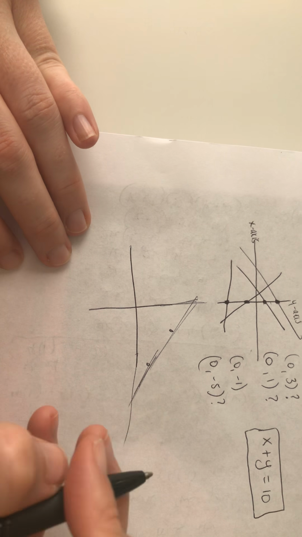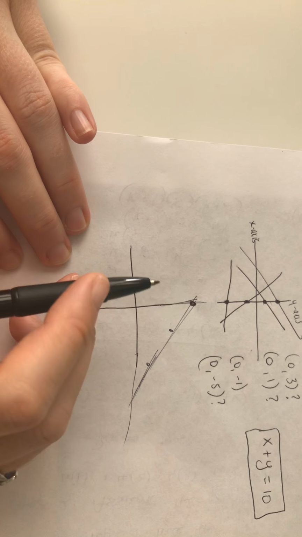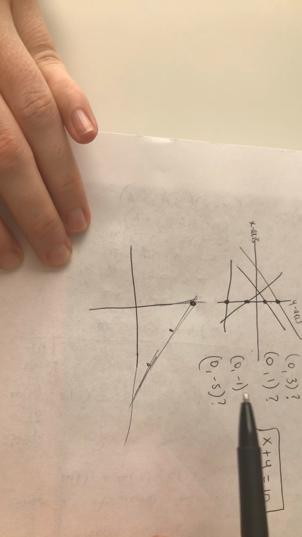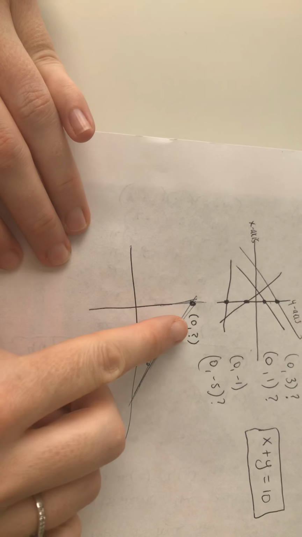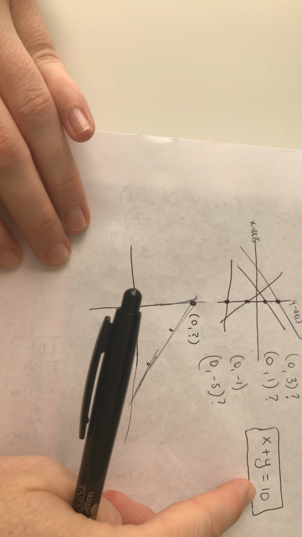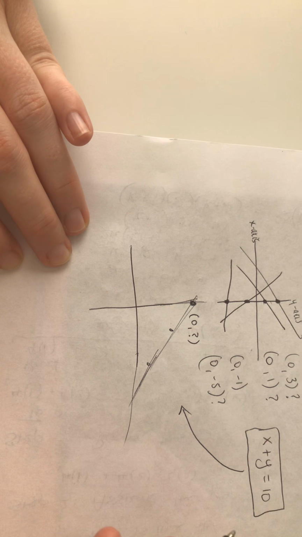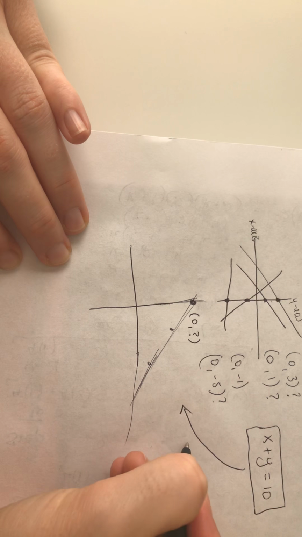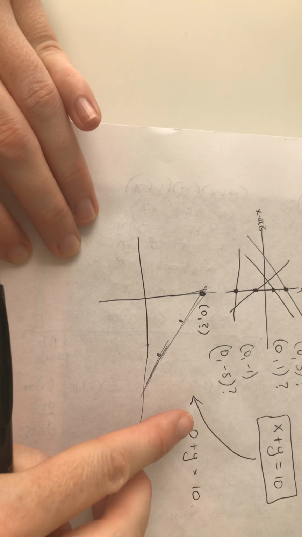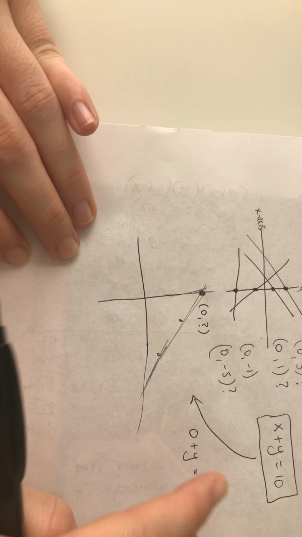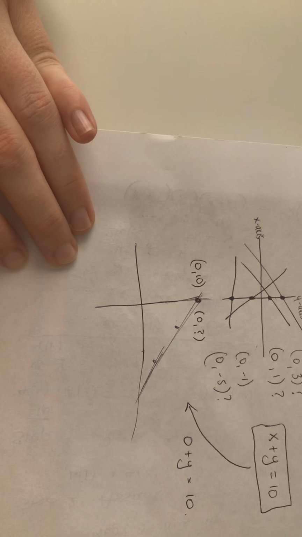But how do we find out where it cuts the y-axis? Well, what do you know about a line that cuts the y-axis? The x-coordinate is always going to be 0, so that's 0, something. Now, I'm not guessing anymore. I want to know now that I have this bit of information, where does this line cut the y-axis? So for the x, I'm going to put in 0, which means what would the y be? 0 plus what gives me 10? 10. So that point there is 0, 10. For definite.